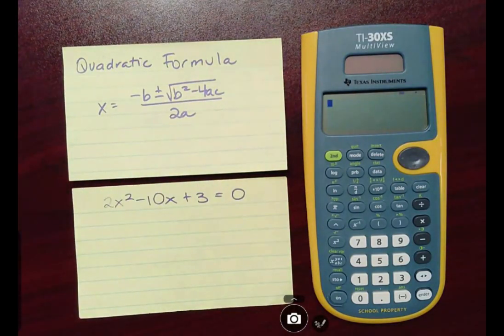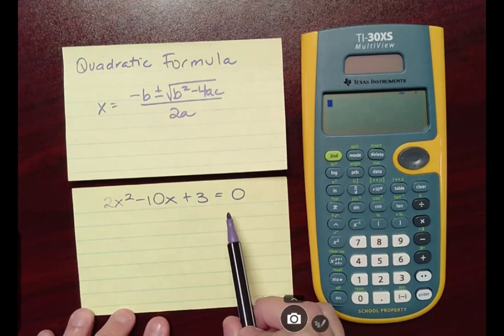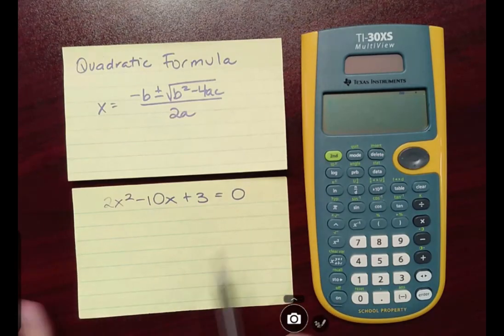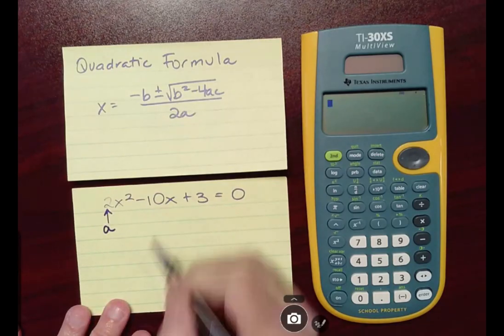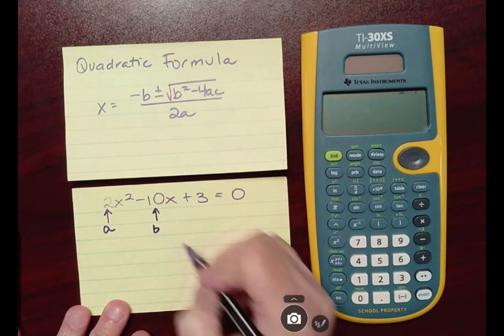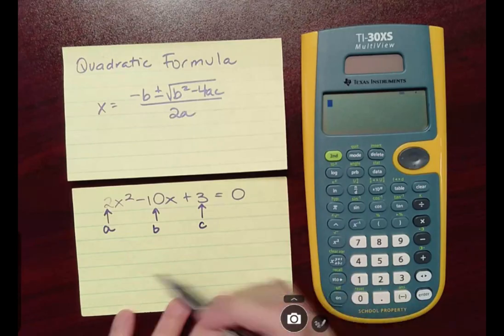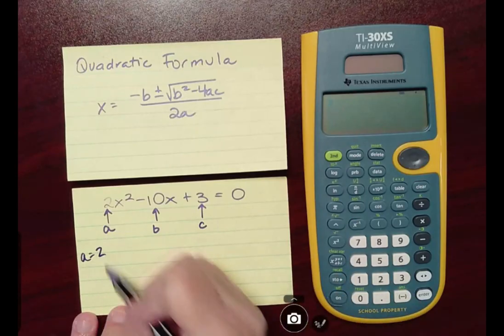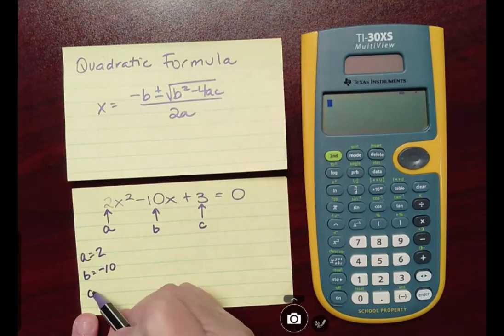So you have to understand that with the quadratic formula, to use it, I have a, b, and c. And if I have a quadratic equation, the a, the b, and the c, all the terms have to be on the left and it has to be equal to 0. But when I have it in that format, the number in front of the x squared is the a, the number in front of the x is the b, and the constant over here by itself is c. So in this situation, a is 2, b is -10, and c is 3.